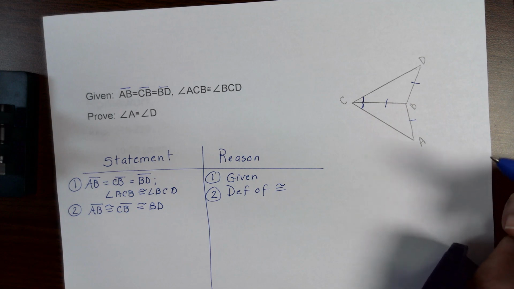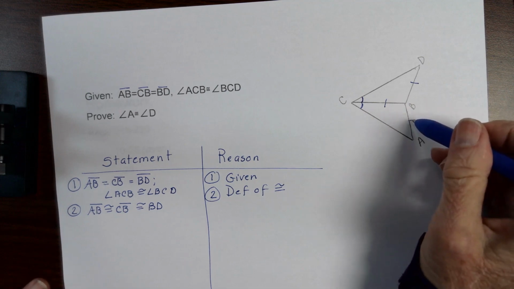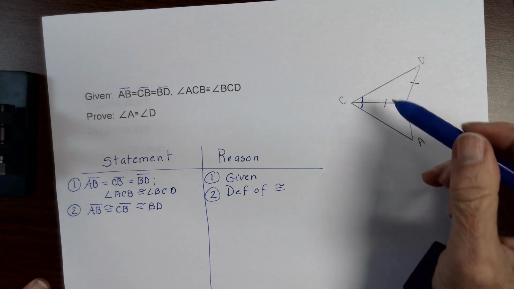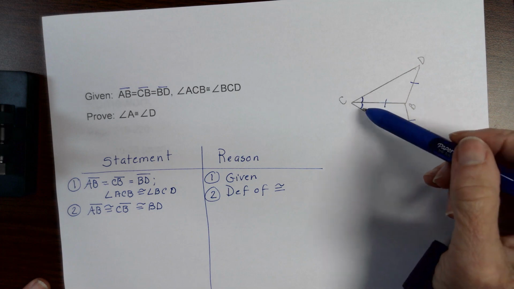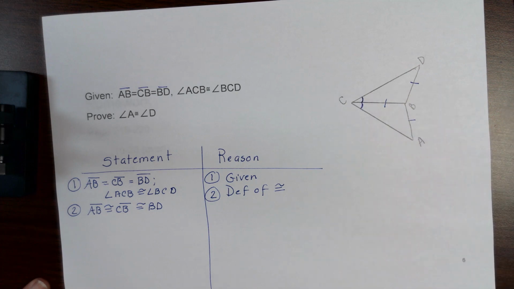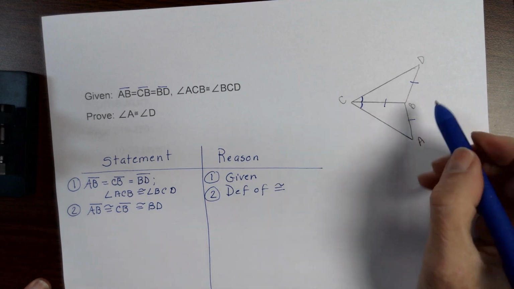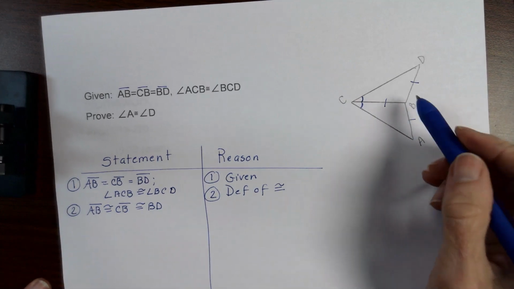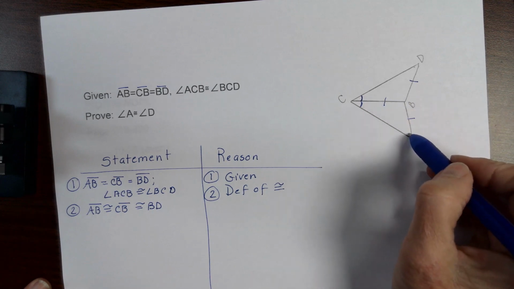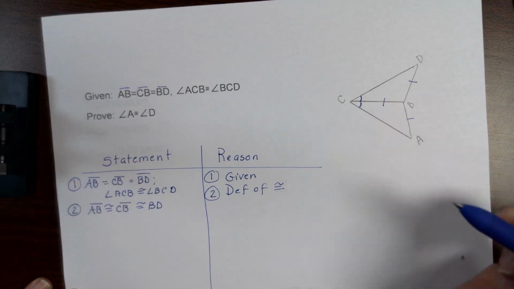If you notice, I already have side, let's see, I've got the two sides and I've got two angles, so I can prove other angles because I've got angles opposite congruent sides. So if you will, I know that this angle will have to be congruent to that angle.